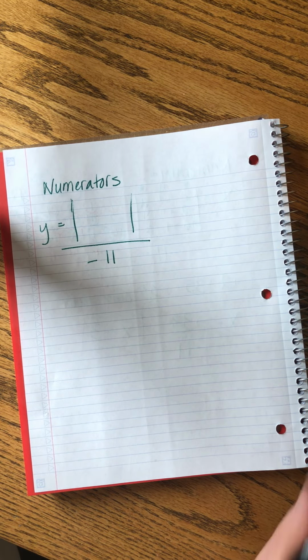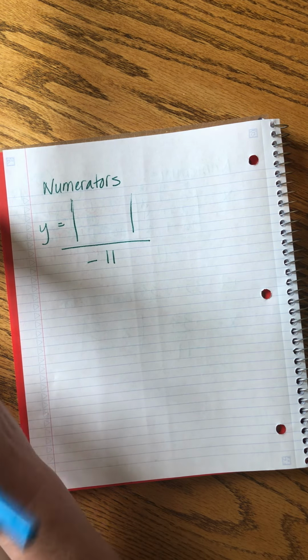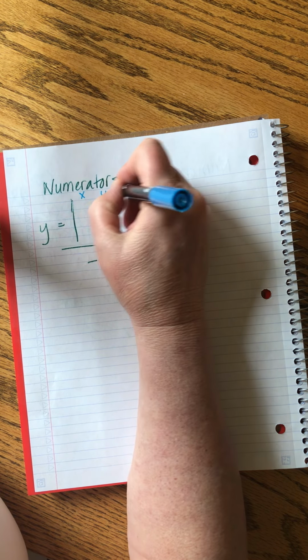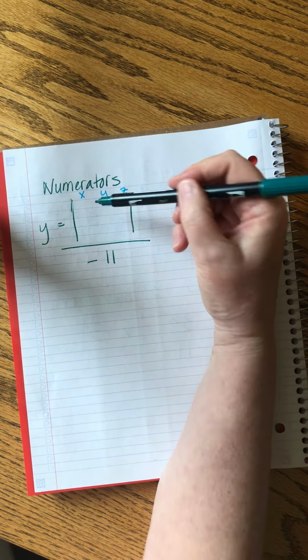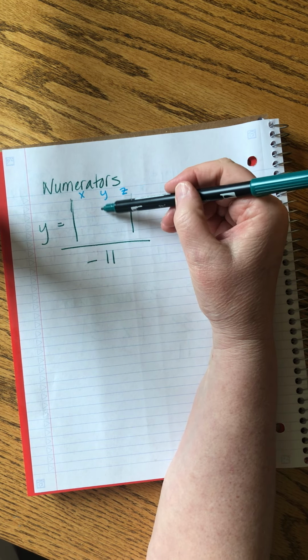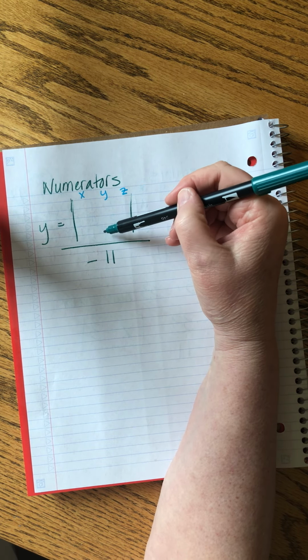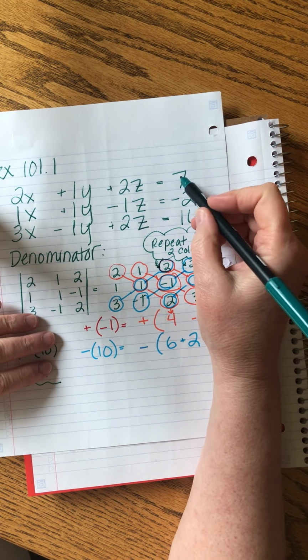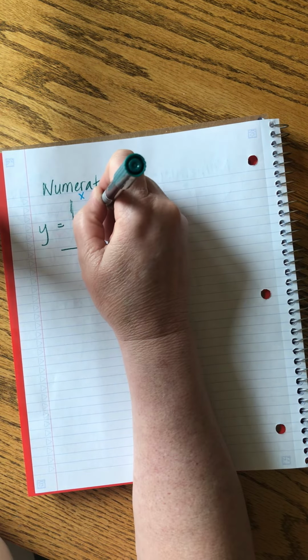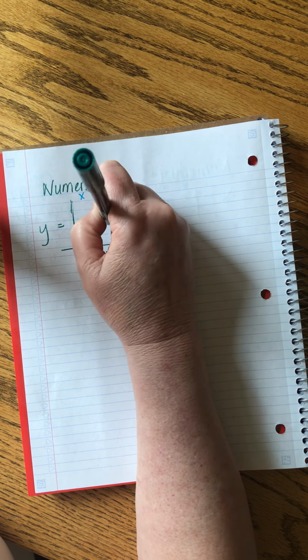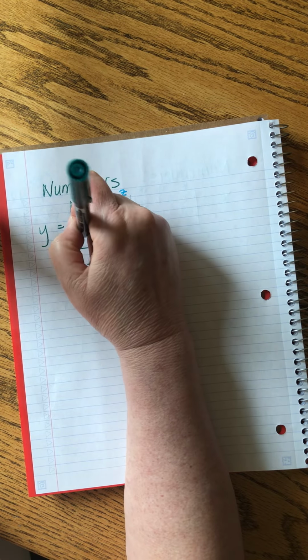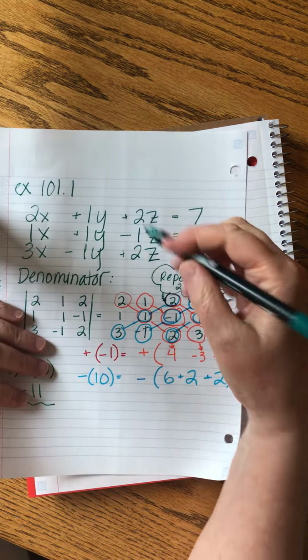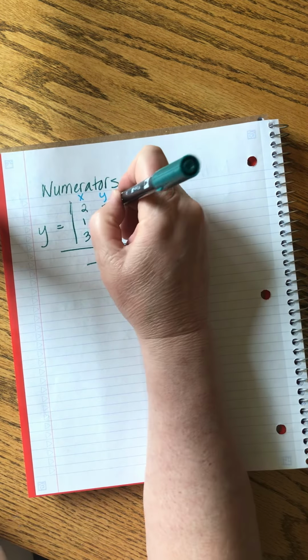Okay, so again, we think about these columns as x, y, and z. This time we're solving for y, so this y column is going to be where the constants live. The constants are here: 7, minus 2, 16. And then we fill in x and z, they're minding their own business: 2, 1, 3. And z is 2, negative 1, 2.